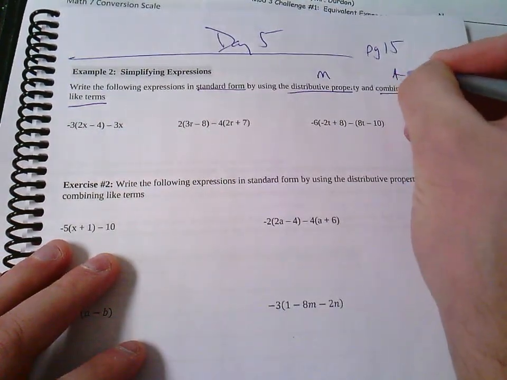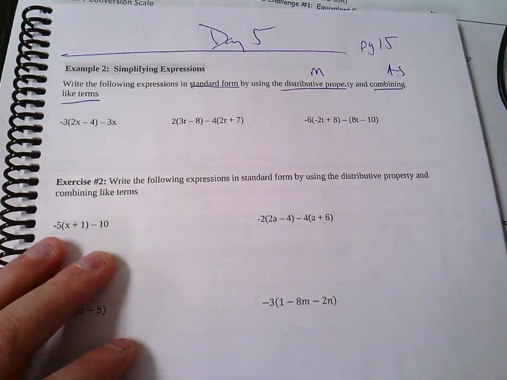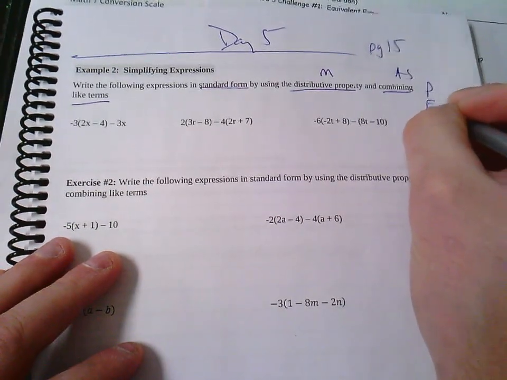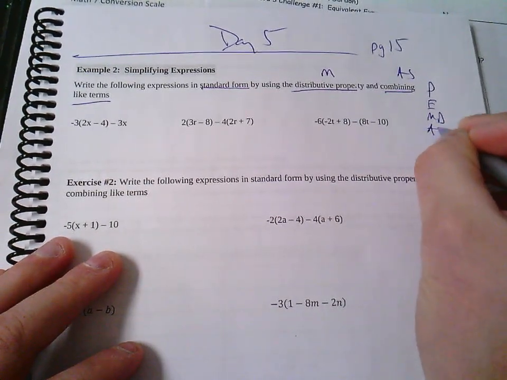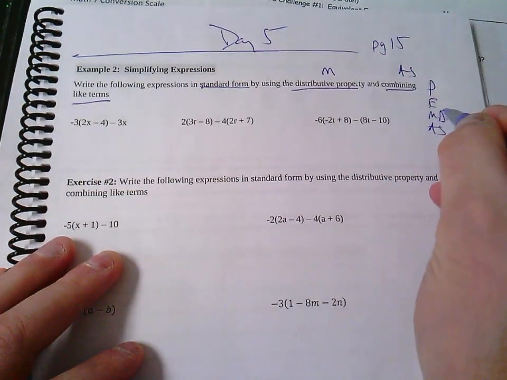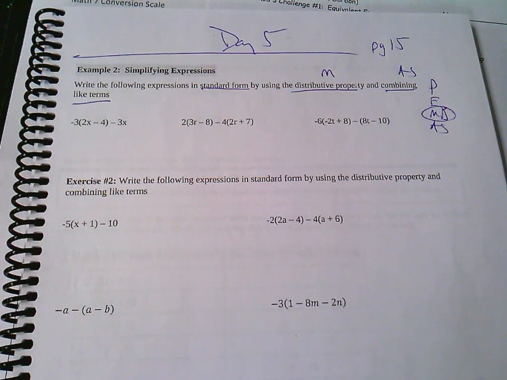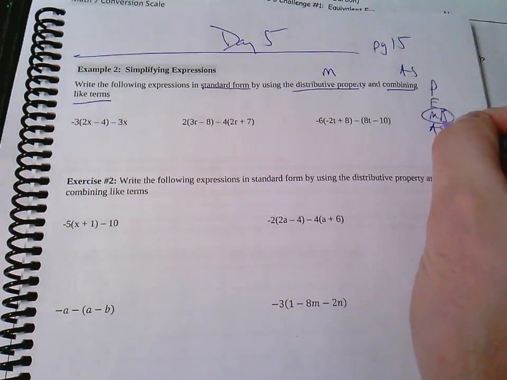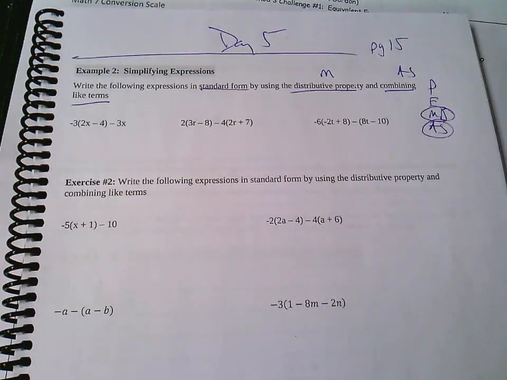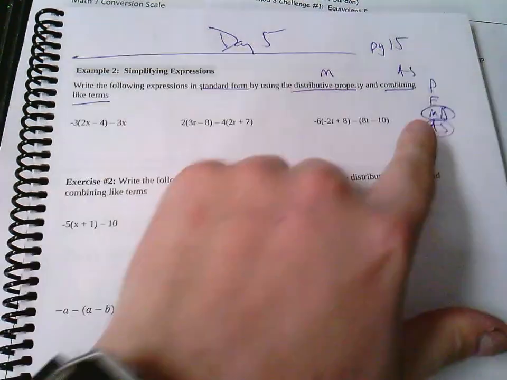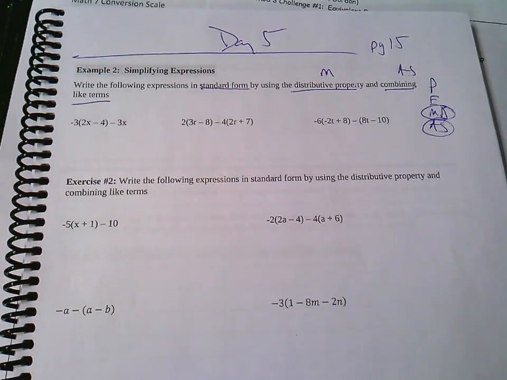Combining like terms is addition and subtraction. So if we think about our order of operations, the reason that we always distribute before we combine is because distributing falls into multiplication and division, whereas combining falls in addition and subtraction. So when I ask you that question, that's what I'm going to be looking for. See if you can get that out of this video.